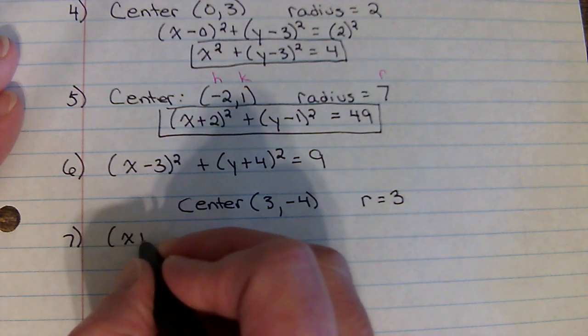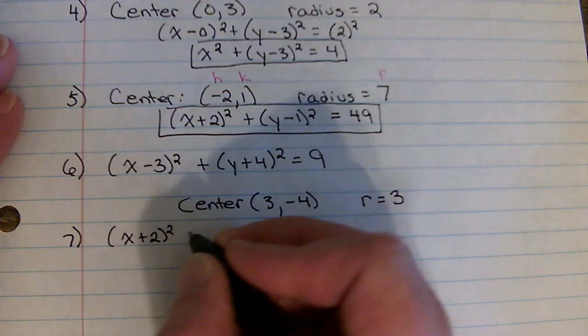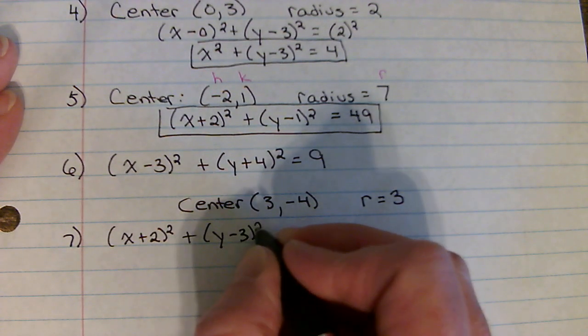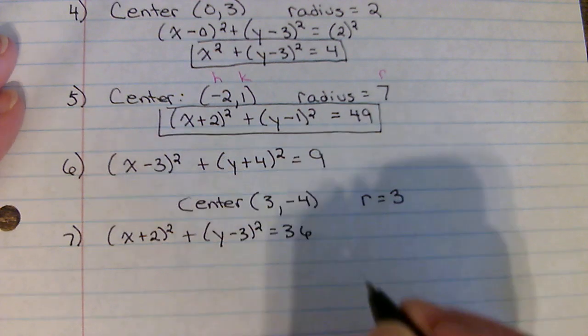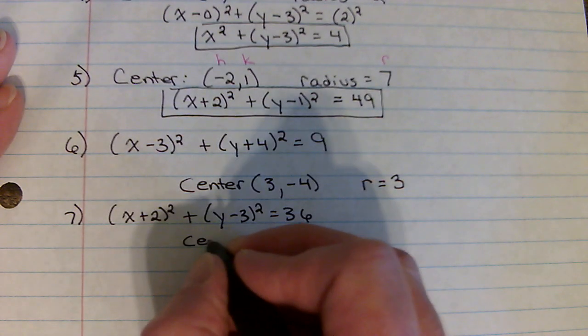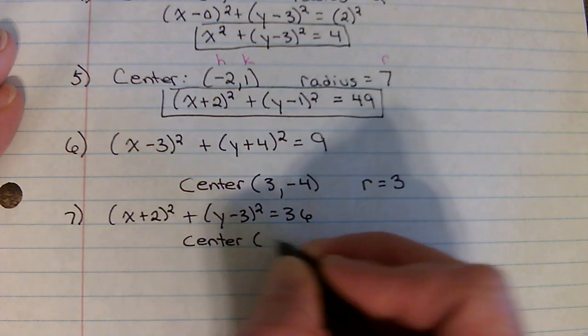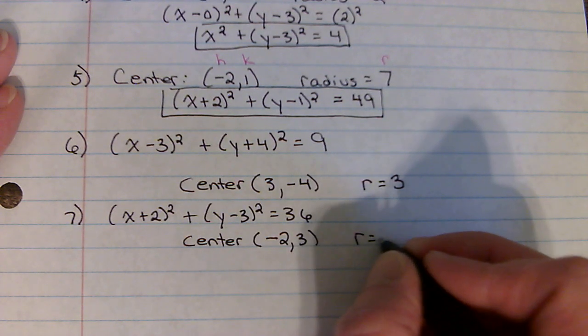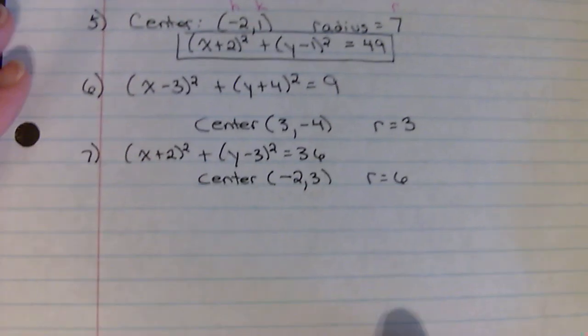Another one. The center would be negative 3, and the radius would be 6.